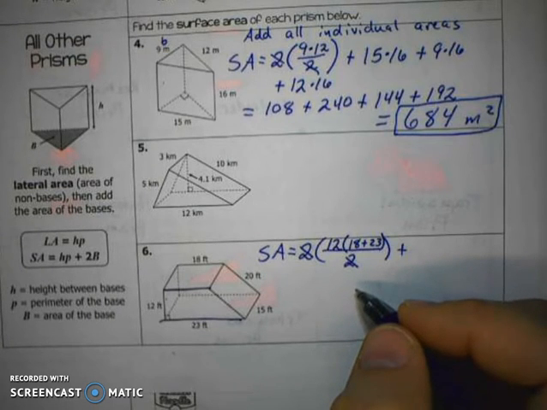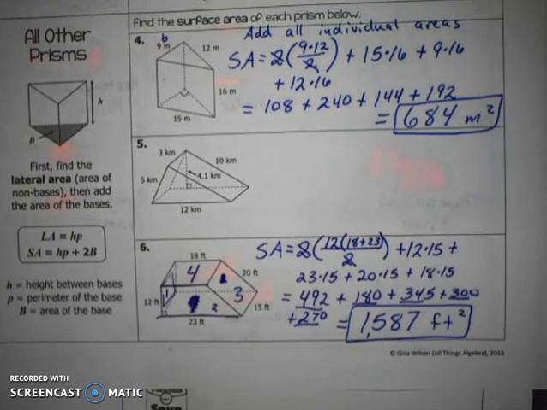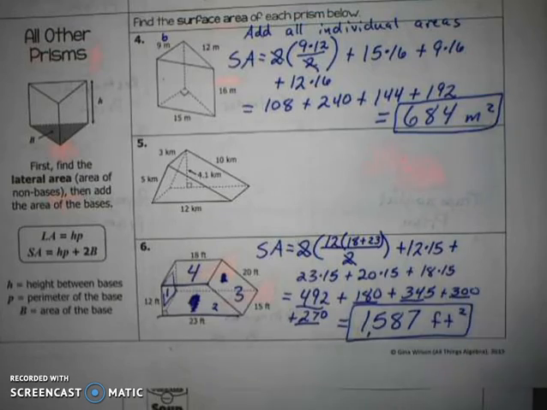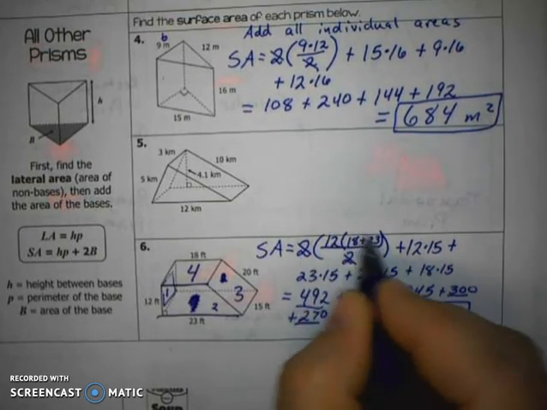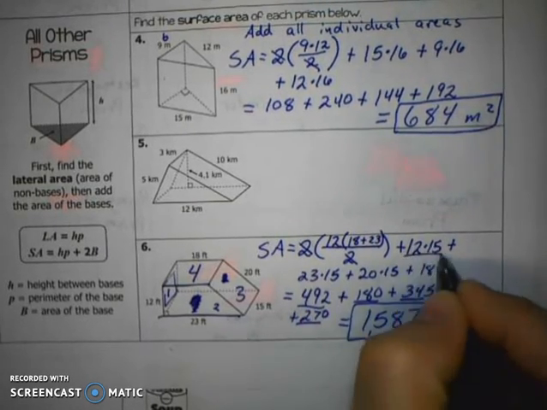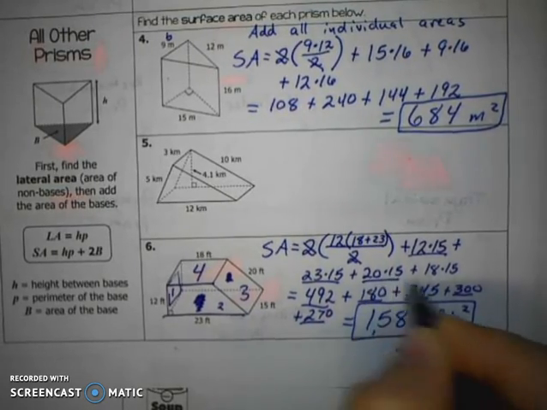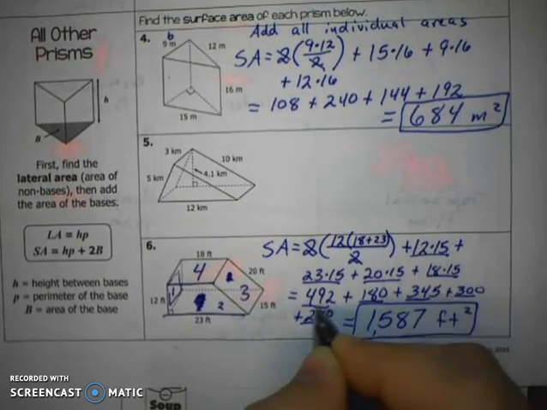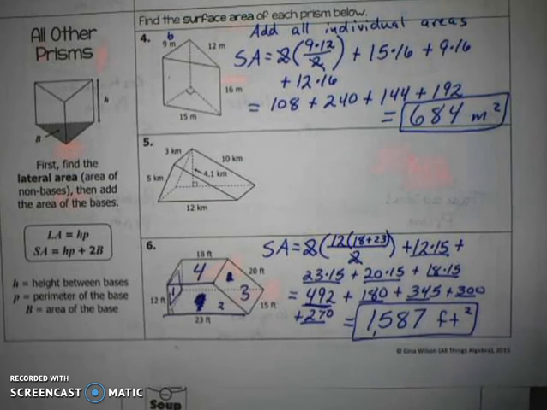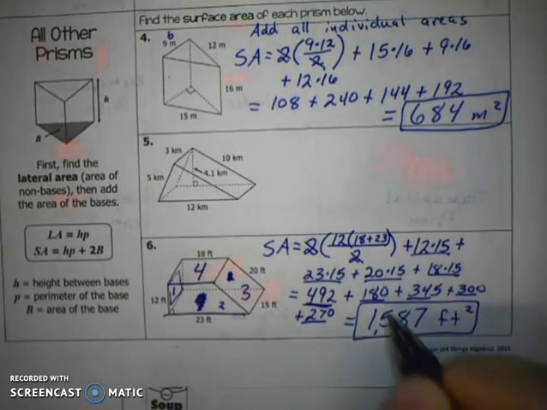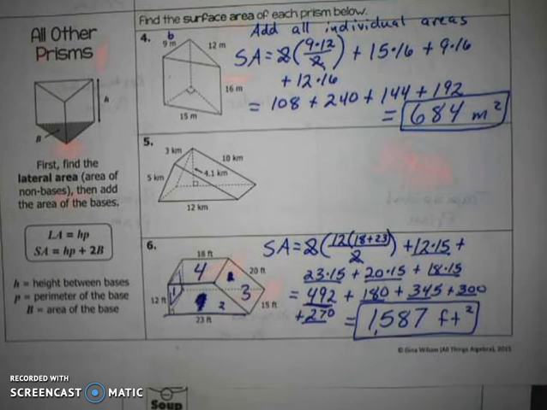Okay, if you need more time, pause again, but this is what you should get. 1,587 square feet. Once again, okay, we took our 2 trapezoid areas, and then these are all the areas for the rectangles making up the sides. Okay? All right, these 4 other sides. And so we get these totals that we add together to get that.